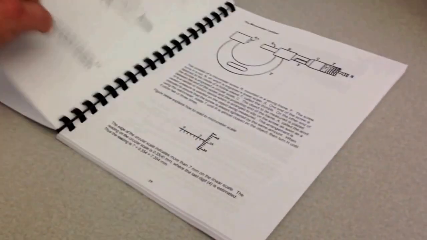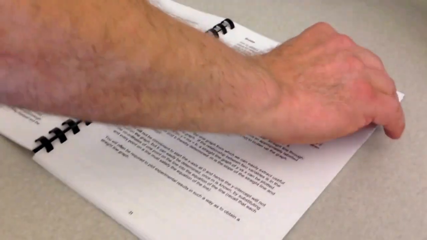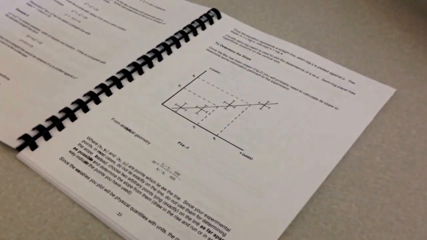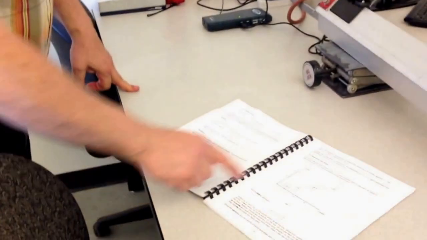And then later still, we are going to plot our errors. So not only are we going to learn how to take error measurements and do simple error calculations, but also plot our uncertainties on graph paper.